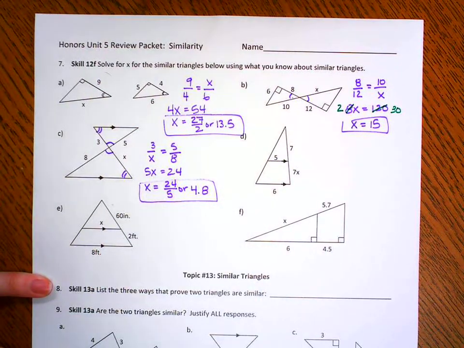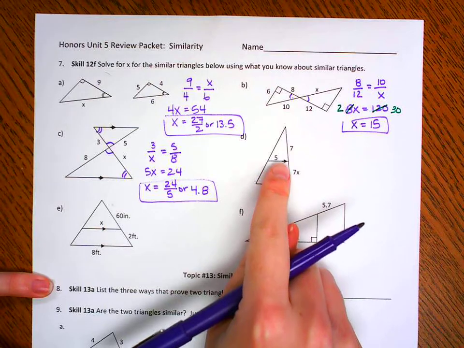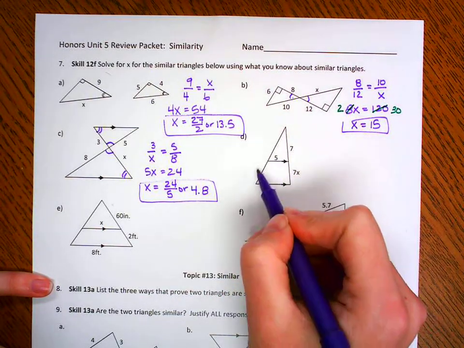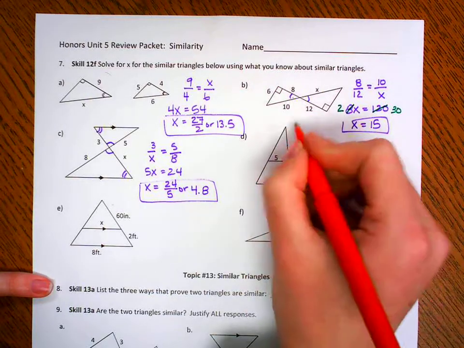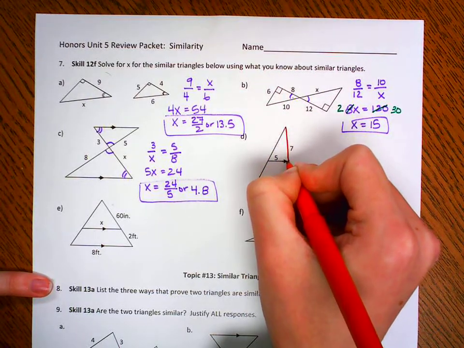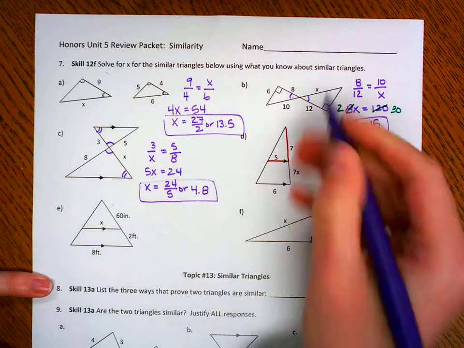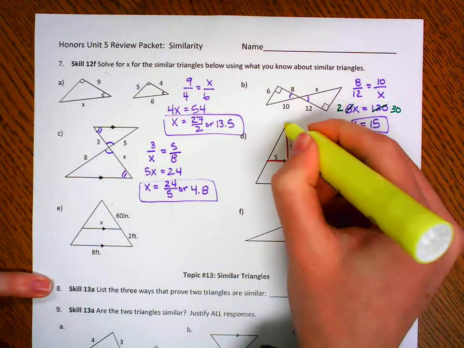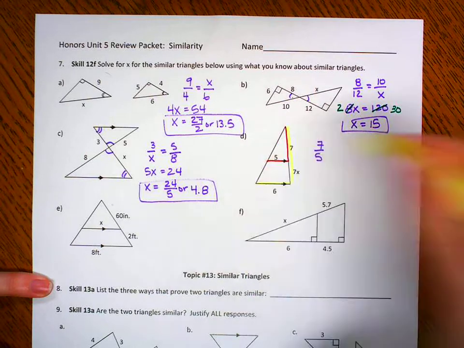Okay, D, we could do a couple of different ways. Because I have parallel lines, I could normally do this over this equals this over this, but we have to do the whole triangle. So notice this is the whole side of the small triangle, whole bottom of the small triangle. This is the whole side of the big triangle, whole bottom of the big triangle.